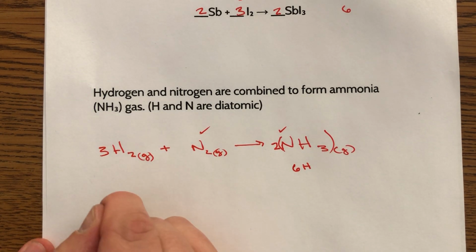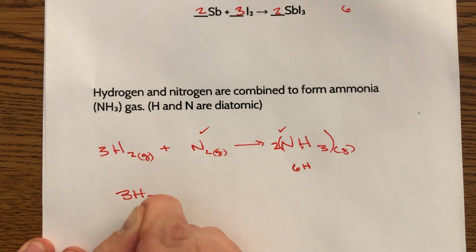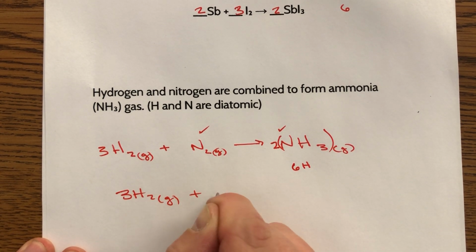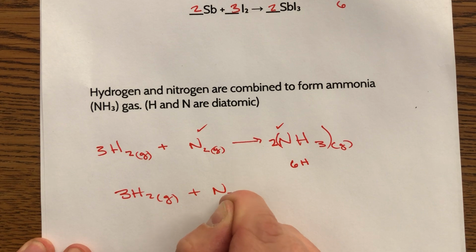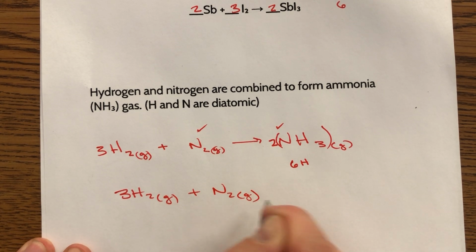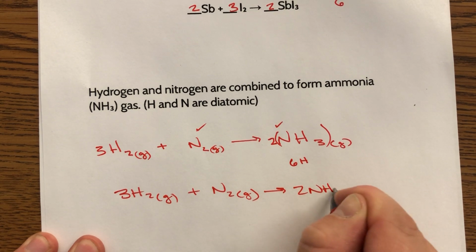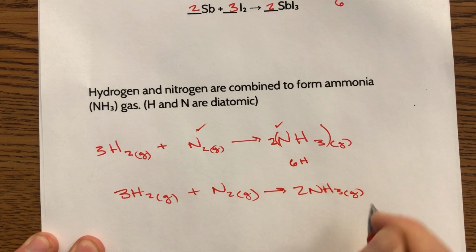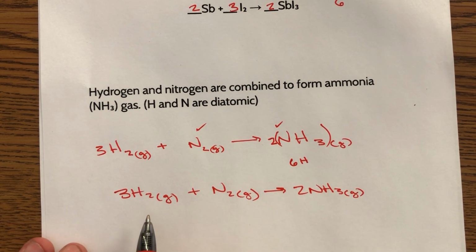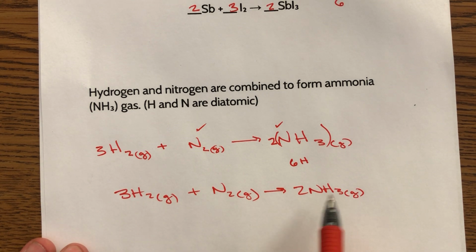So if I were to write this out again, it'd be 3H2, gas, plus N2, gas, is equal to 2NH3, gas. Okay, so that's now a balanced equation. We have 6 and 6 hydrogens, 2 nitrogens and 2 nitrogens.